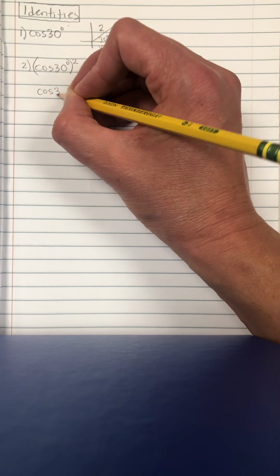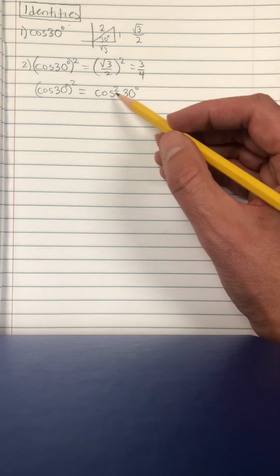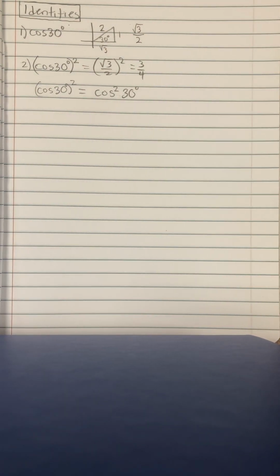We talked about this briefly in class, but I want to really hit it hard now. When we want to square a ratio, writing with parentheses is awkward. So we've determined that we can write it this way. This looks a little weird at first because it looks like you're squaring just the word cosine, but that really means that you're squaring the ratio that comes out of it. It's just shorthand.